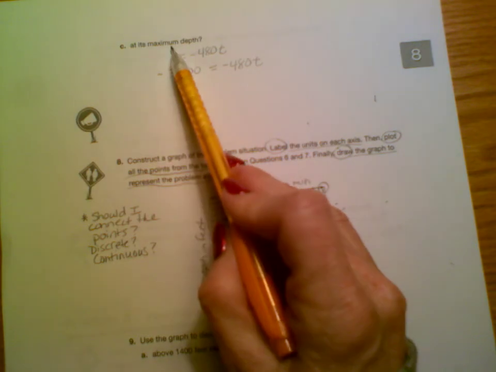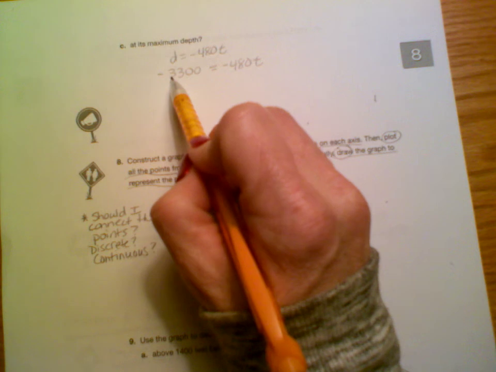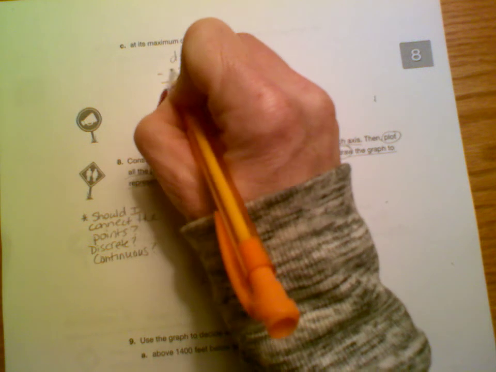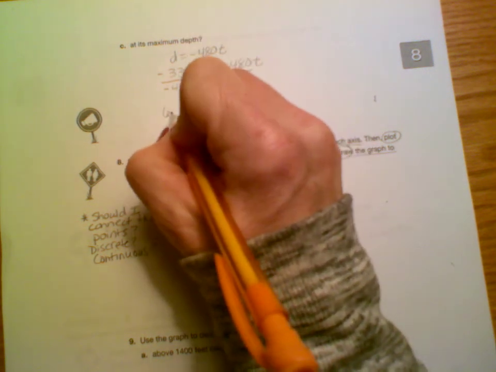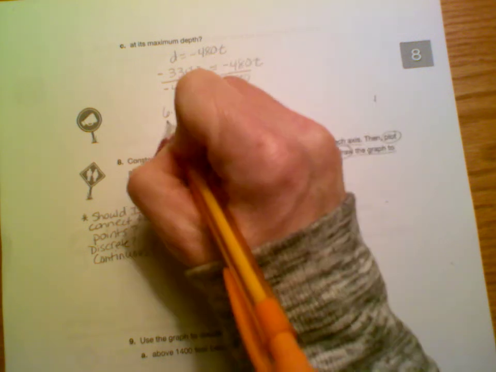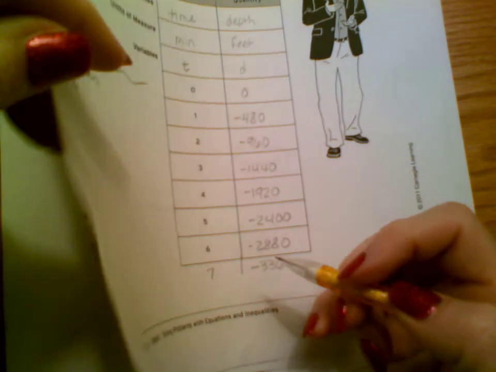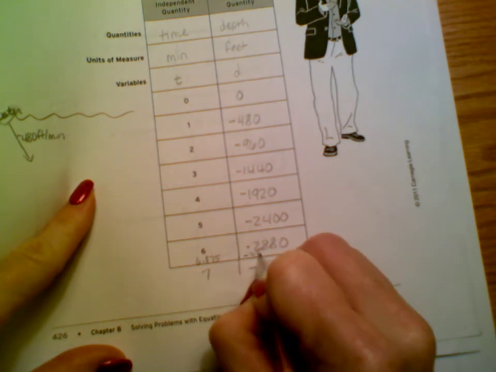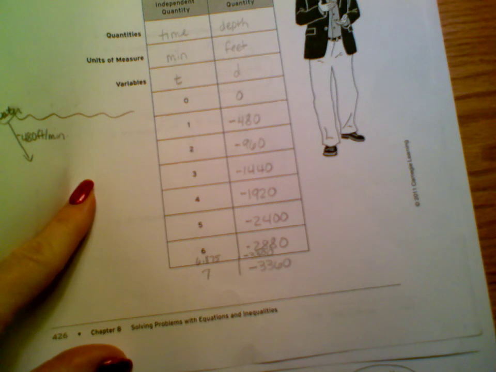Now what about at its maximum depth? Maximum depth was negative 3,300. So again, if we substitute and solve our equation, I divide by negative 480, divide by negative 480, negative divided by a negative is positive. I get 6.875 minutes. So remember how we had said we could not go to 7 minutes? If we go back to the table, 6.87 minutes is when it would be at its maximum depth of 3,300 feet.